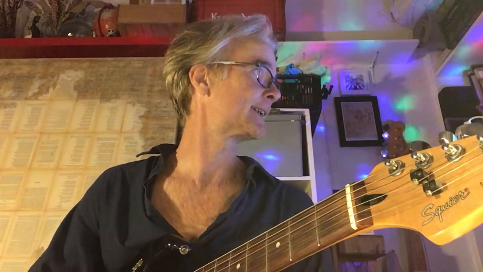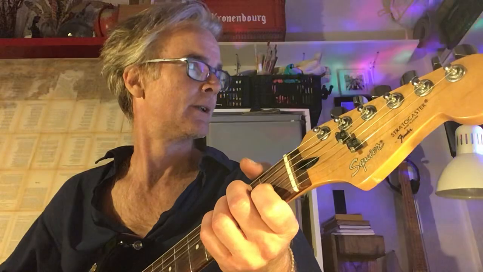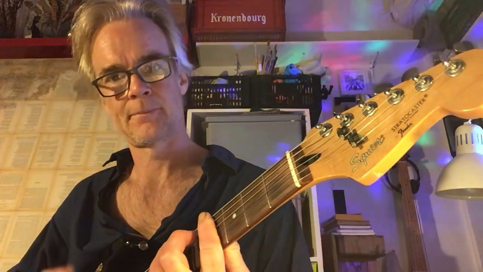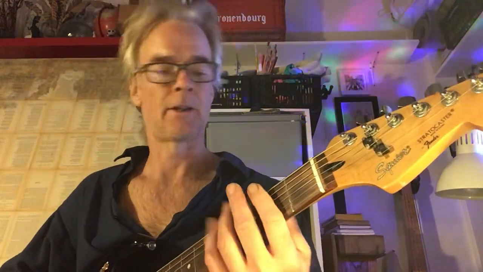So, pattern 1, when we're playing in the key, this is going to be in the key of E. Here are the chords: E, and G sharp minor, F sharp minor, and B.